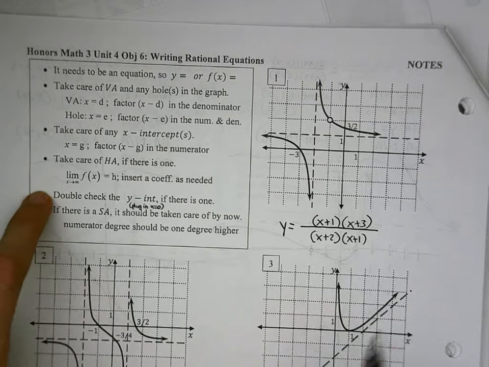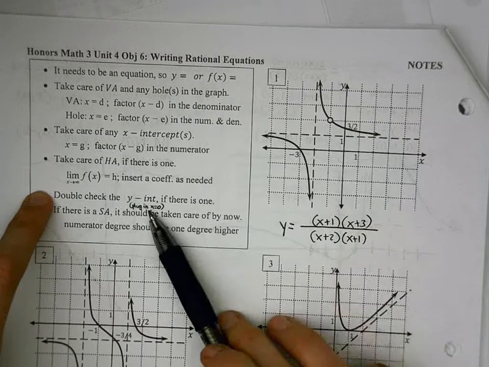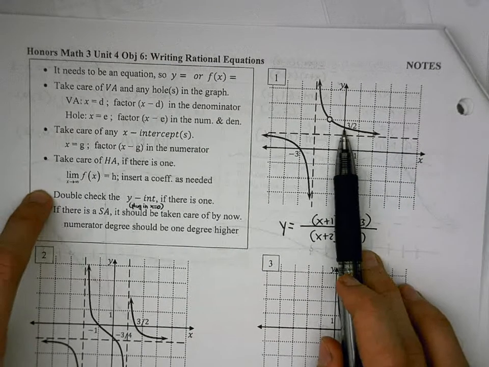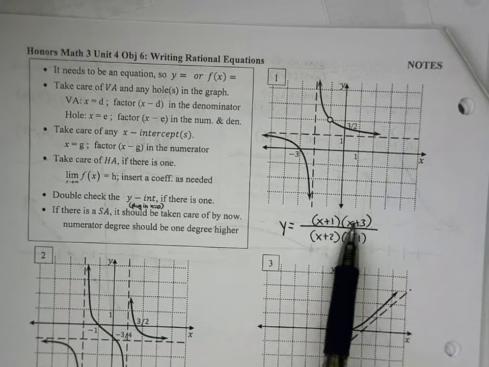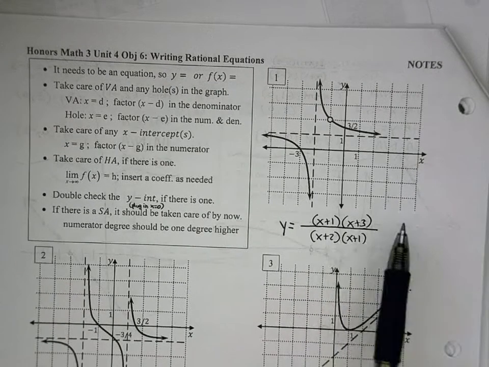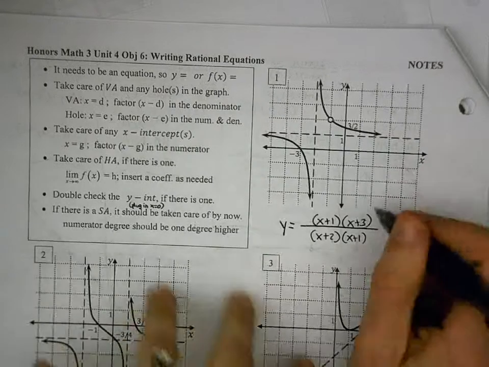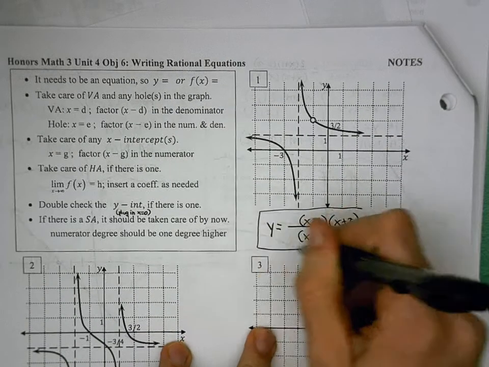Finally, double checking your y-intercept. When I plug in 0 for x, I should get 3/2. That's what my y-intercept is. If I plug in 0 to my function here, I get 1 times 3, which is 3, over 2 times 1, which is 2, which is 3/2. And so that's my equation.